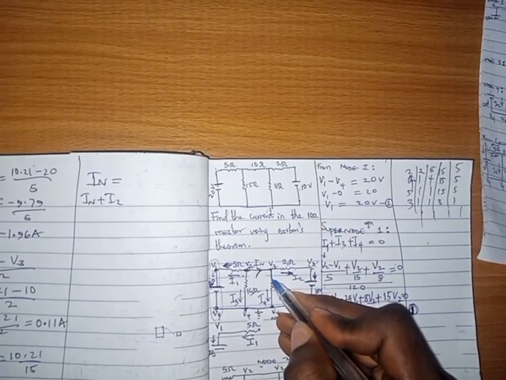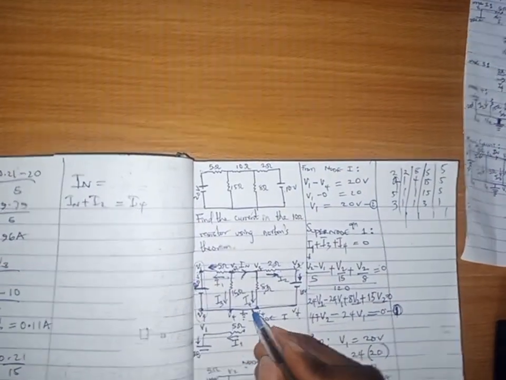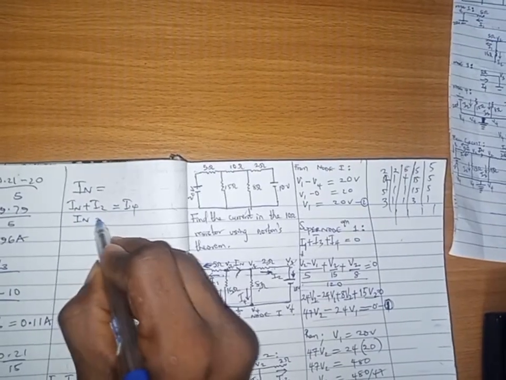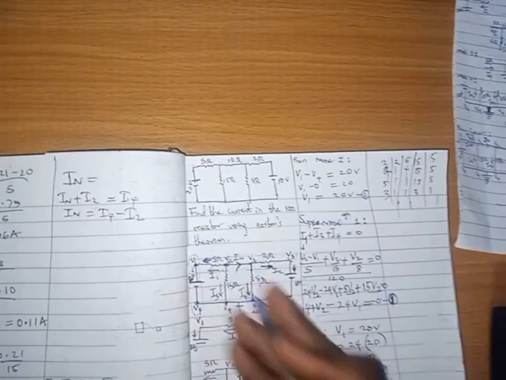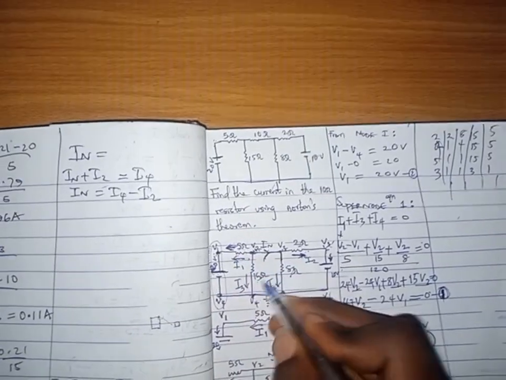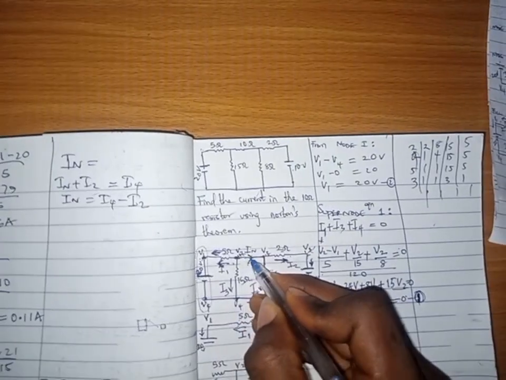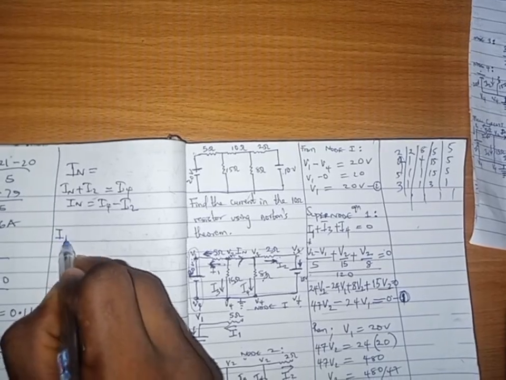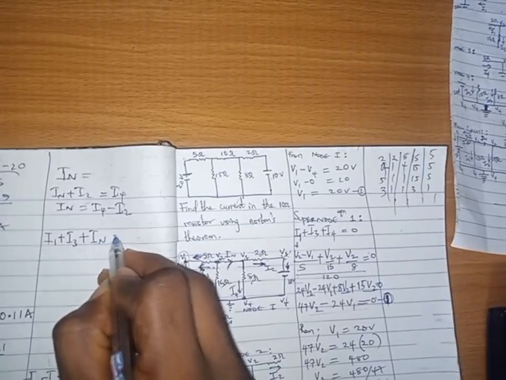And notice that this particular junction, I4 is leaving, so it will be equal to I4. So notice that we don't know IN, but we know I2 and I4. So IN will be equal to I4 minus I2, because this will cross over. Also, if you consider this part, notice that this is I1 and this is I3. They are both leaving, and IN also is leaving. So this is the same thing as saying I1 plus I3 plus IN is equal to 0.